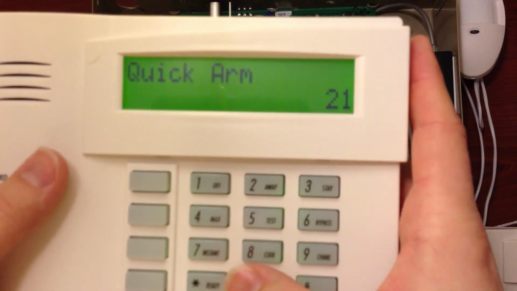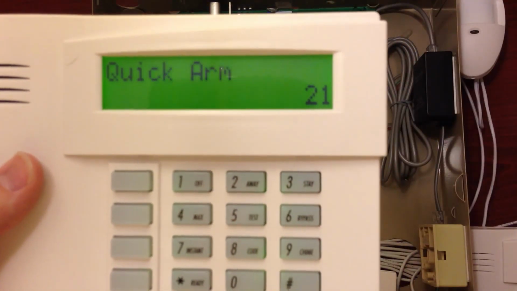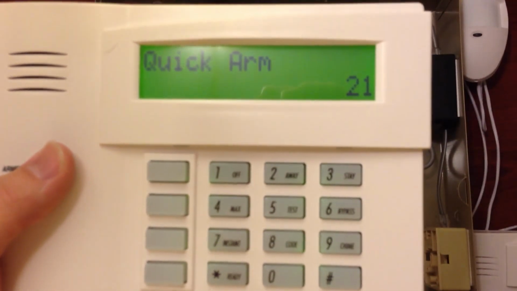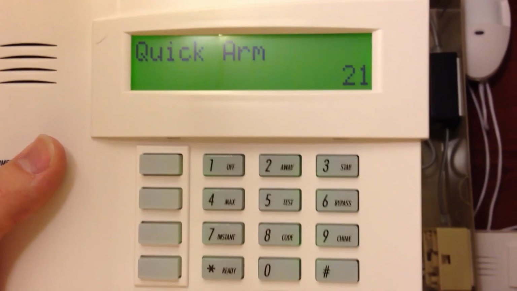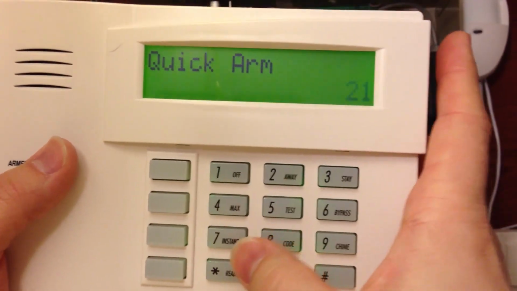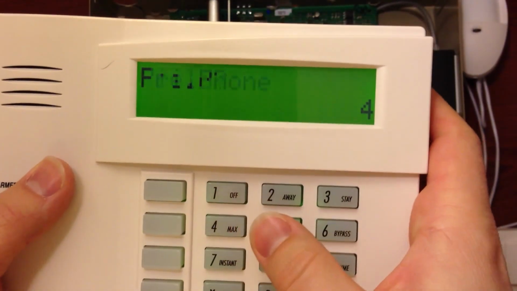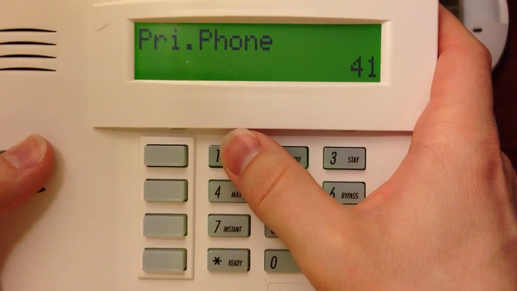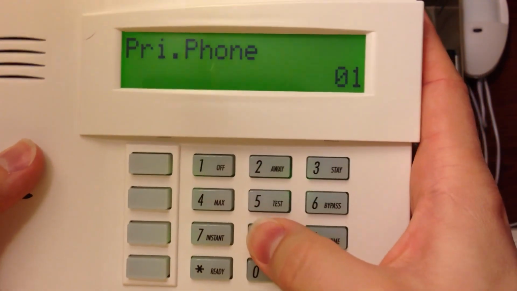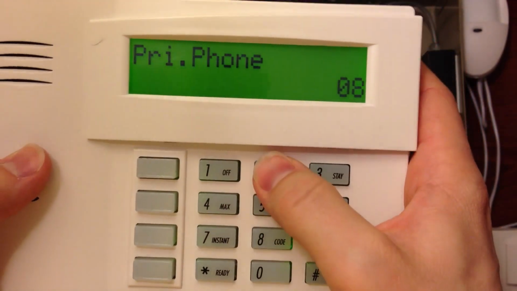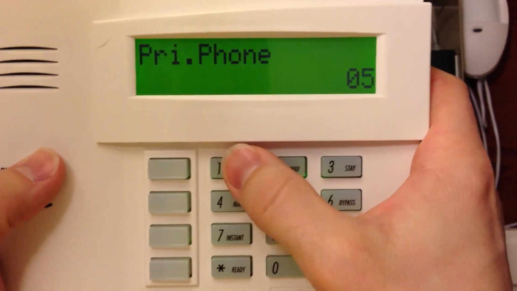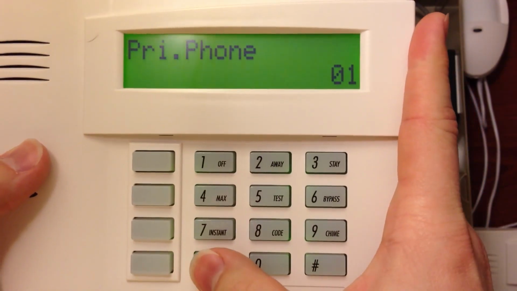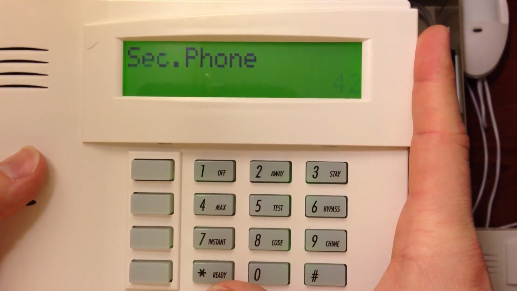Okay. Now, most of the fields are already set up for what you need for reporting, so all you really have to do is type in your receiver numbers. So I'm going to go to star 41. That's my primary phone number. So on that, I'm going to put in just a fake number here. So I'm going to do 1-888-852-8521. Okay. Now I'm going to press star. So that just saved it.